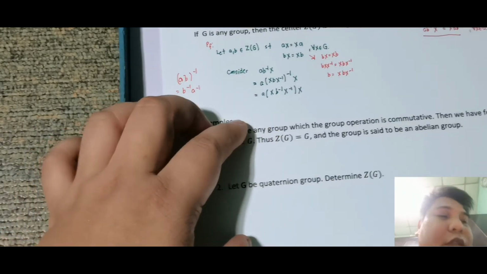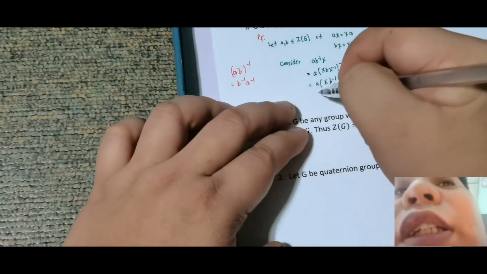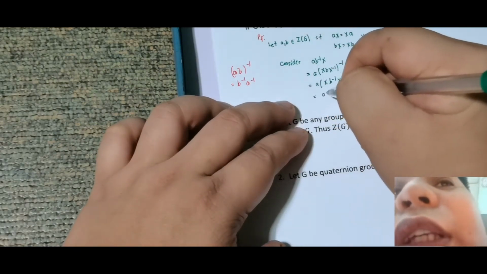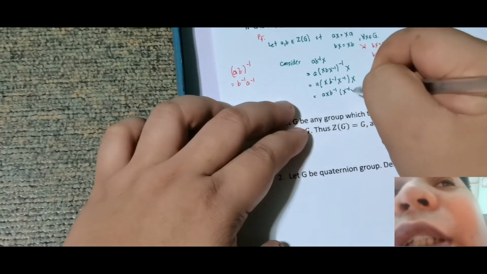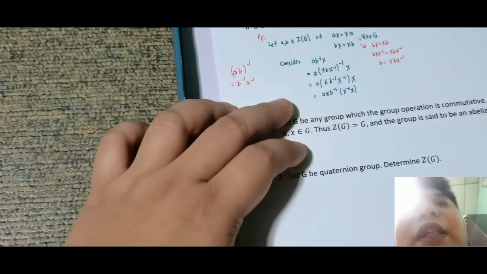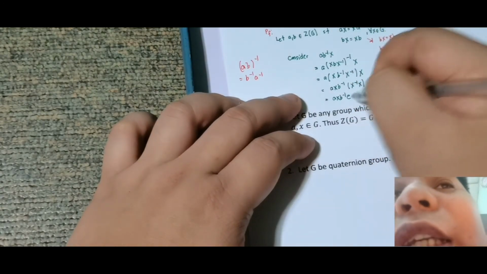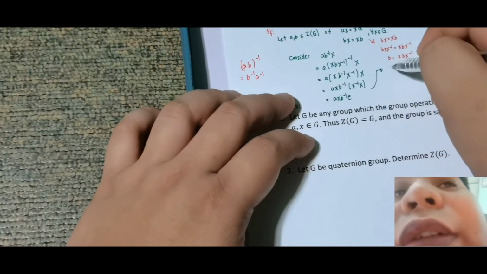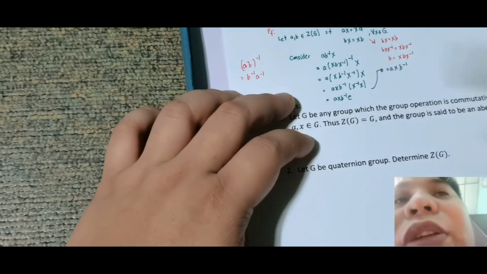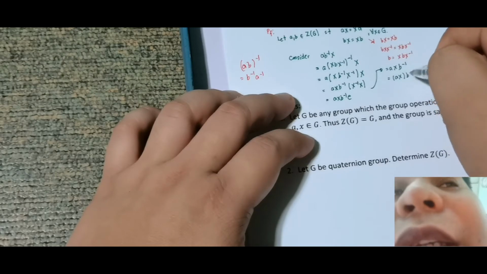Okay, so now, proceed dito. So by associative, okay, this is just equal sa AX, B inverse. Tapos pagsamahin ko to, X inverse, X. Then by identity, this is just equal sa AX, B inverse, then e. And this is just equal sa, proceed ko lang dito, this is just equal sa AX, tapos B inverse. Note, i-group natin, by grouping, this is just AX, then B inverse.